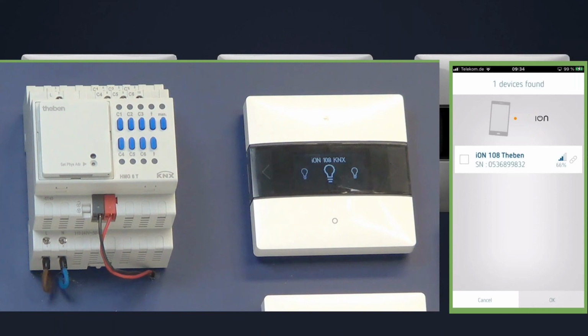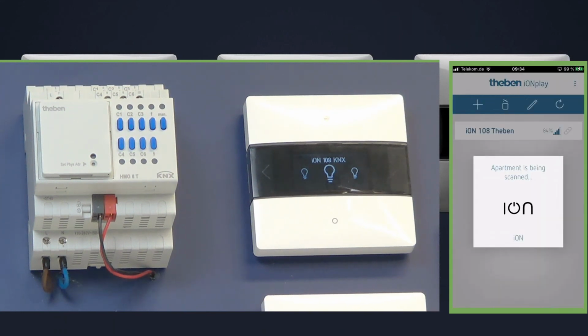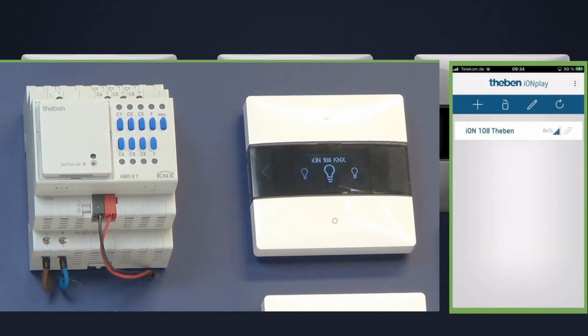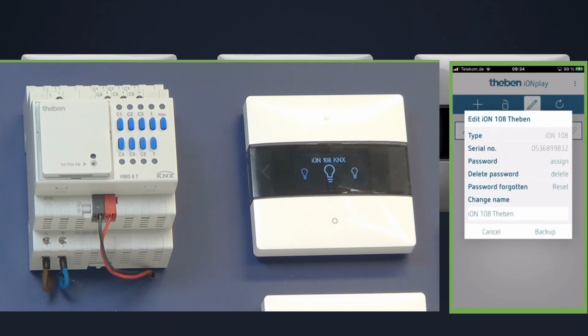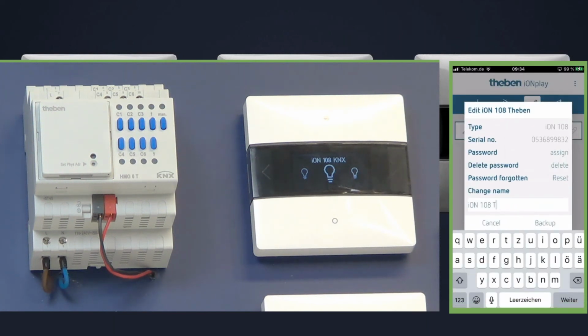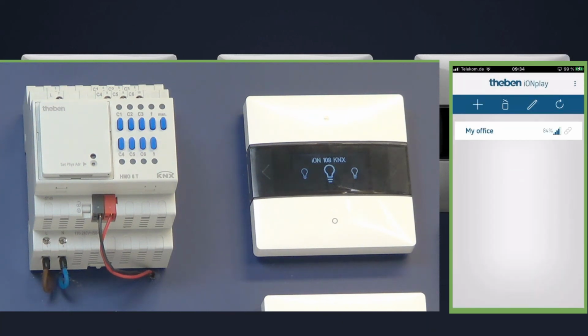There is one of these iONs found. Yes, I want to have it. I confirm it by pressing OK. And if you like, you can rename this. For instance, I name it my office, in the event that you have more of these controllers in a big room or in neighboring offices. However, I open this.